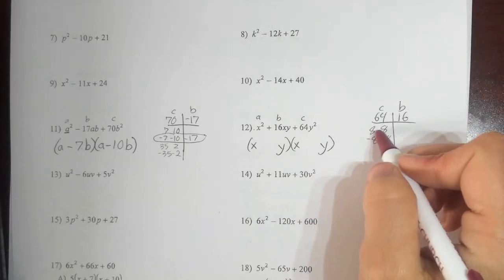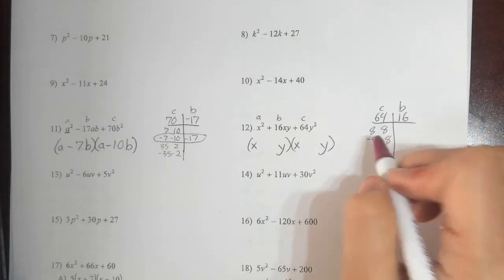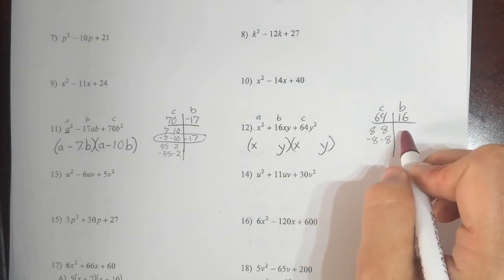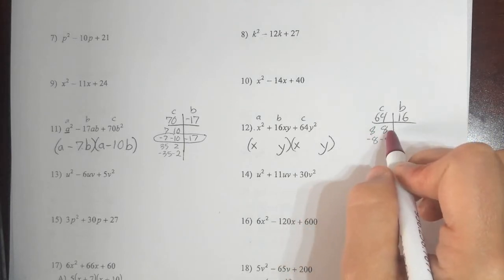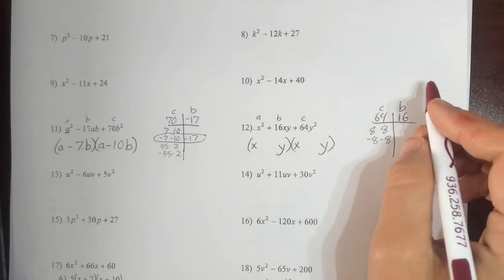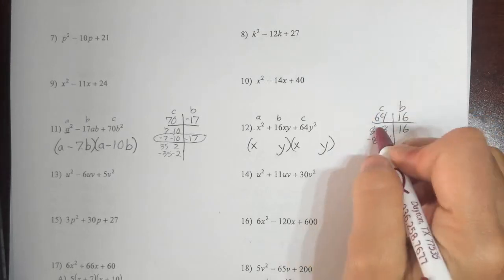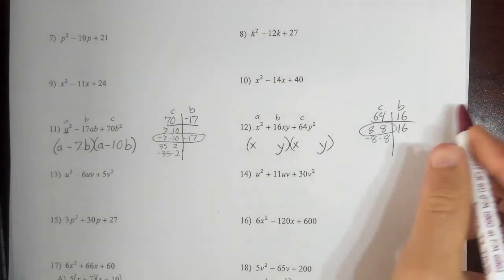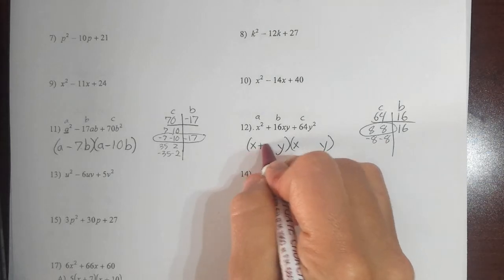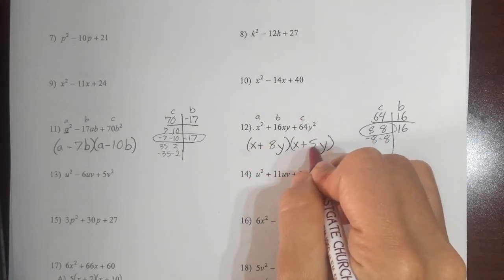The one that works though is going to be the positive, no, take that back. 8 plus 8 is not 16. No, wait. Yeah, that is 16. Yeah, so that is right. Okay. So it'll be 8 plus 8. So this is going to be positive 8y, positive 8y.